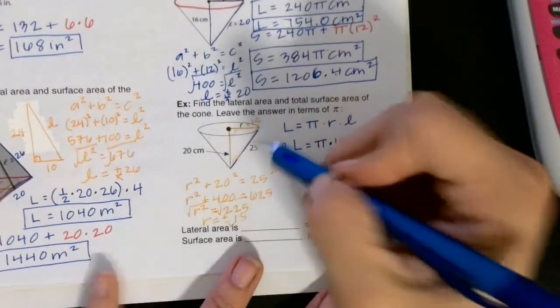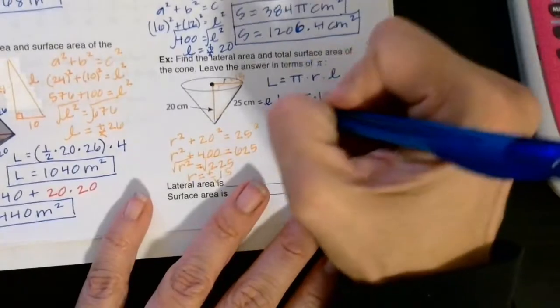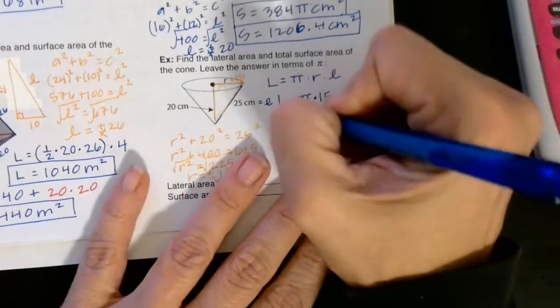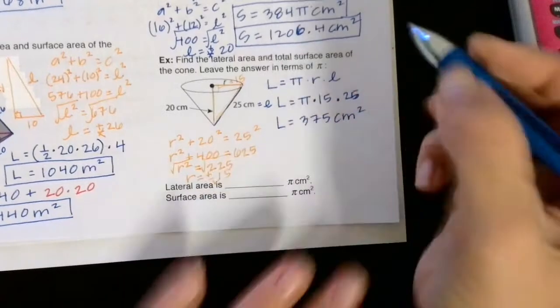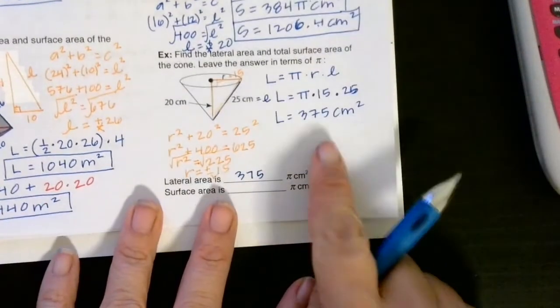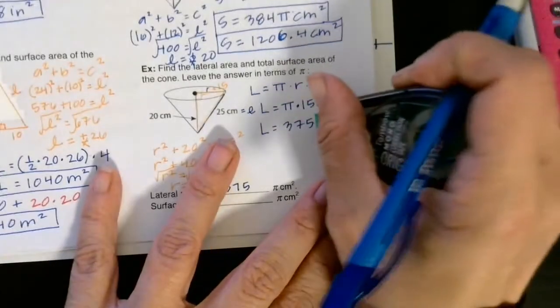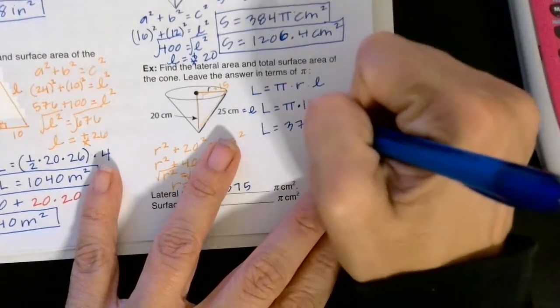So that's going to give me the cone shape at the bottom. And it says leave it in terms of pi. So that's going to be 375 centimeters squared. And they already put the pi right there, so I'm just transferring the number. Whoopsie, did you guys see I forgot the pi up here?